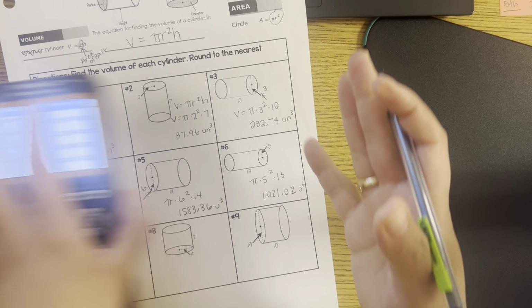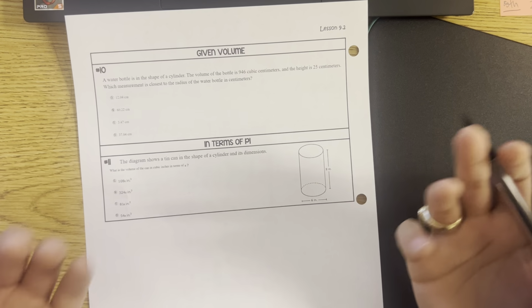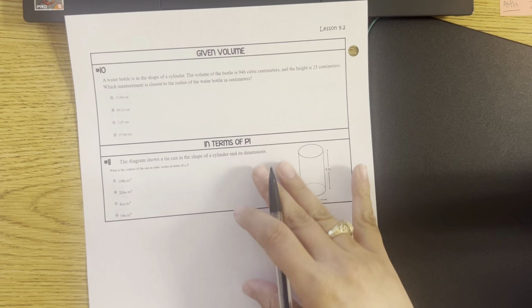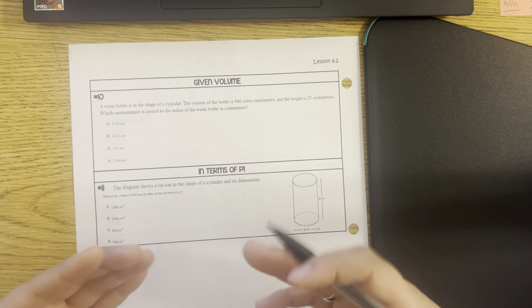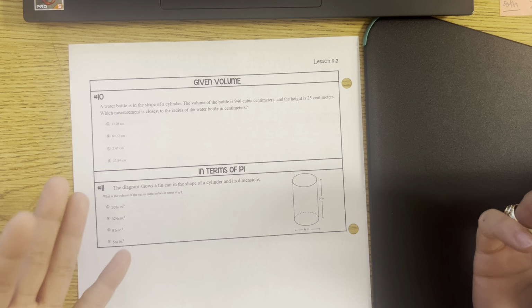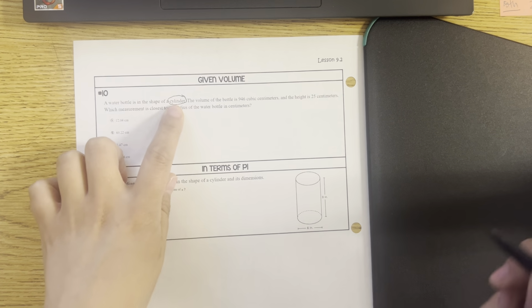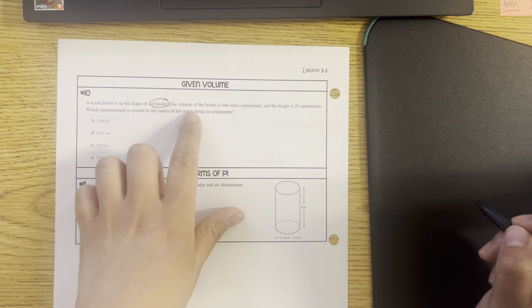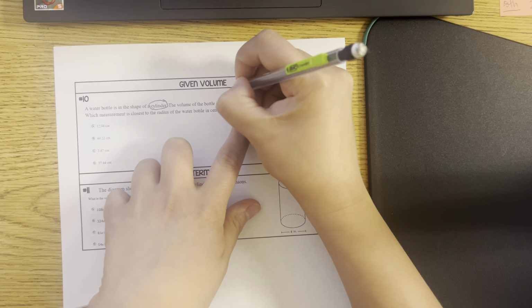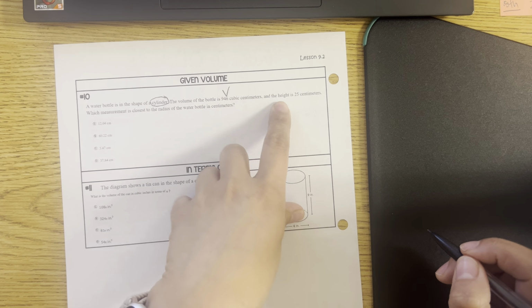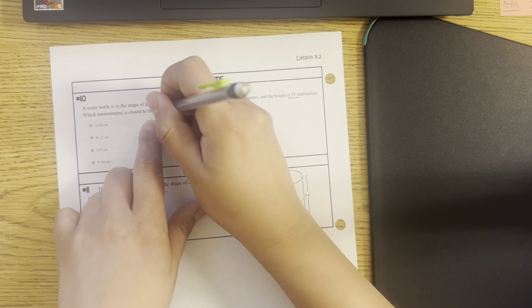Okay, now for time's sake, because it is pretty repetitive, I'm not going to do the last 3, but I want to show you what it could look like on a Starlight question. So I'm going to skip to the back. Number 10 is obviously different because it doesn't even give me a picture, so I have to read it. It says a water bottle is in the shape of a cylinder, so that's how I know what shape I'm dealing with. But this time it says the volume of the bottle is 946 cubic centimeters, so they actually give me what the V is. And then it says the height is 25 centimeters. Which measurement is closest to the radius?